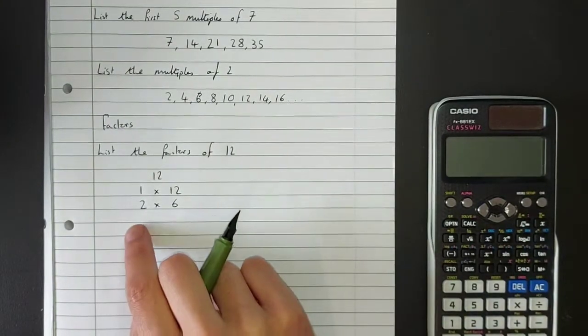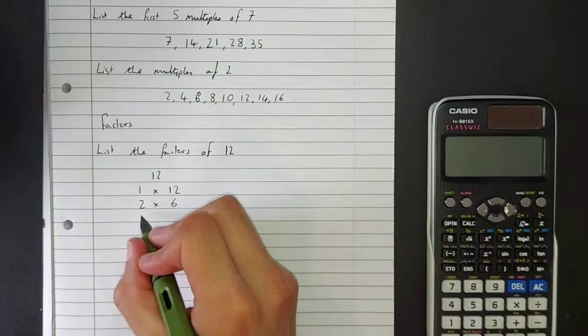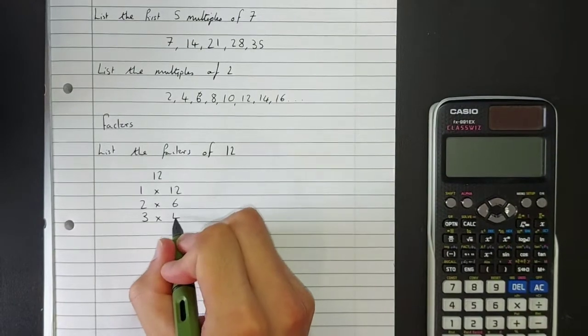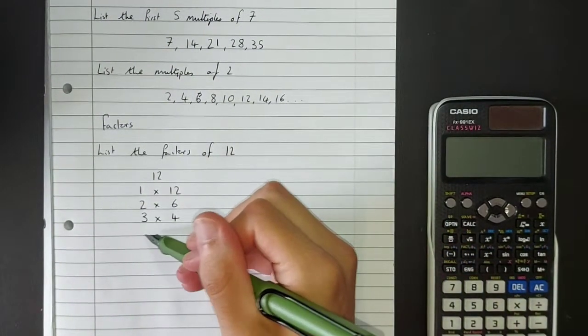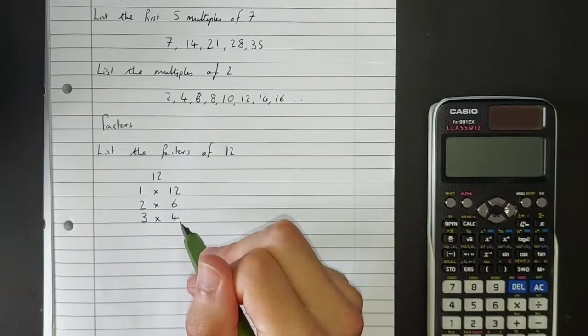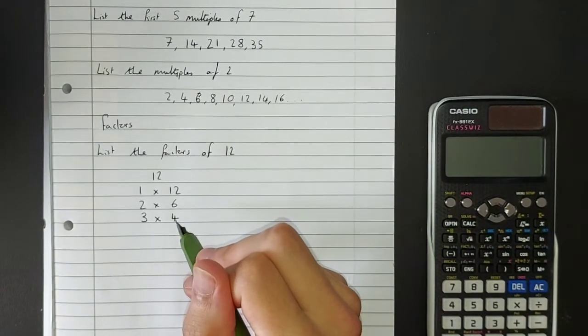Then I'd go up again. 3, does 3 go into 12? Yes, it does. 3 times 4 gives us 12. Okay, now when I go up, I'm going to write 4. I've already got 4 as a factor, okay, so I don't need to go any further. I'm not going to find any more factors, okay?